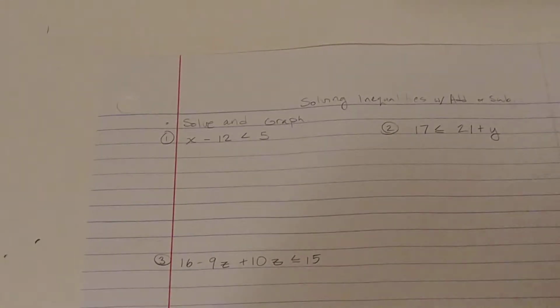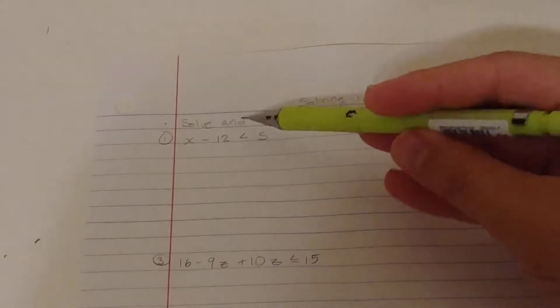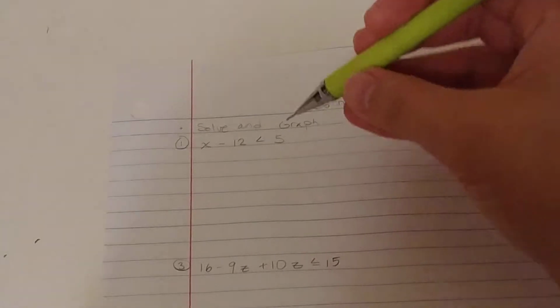All right, and here we're going to look at solving inequalities with addition and subtraction. The first one we have says solve and graph. So we're going to do two things.